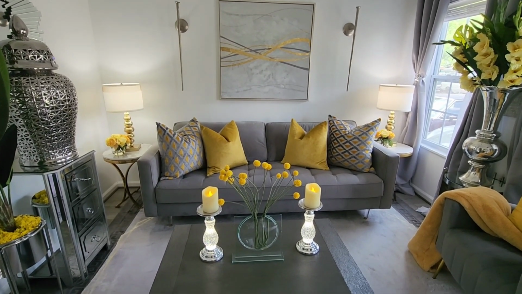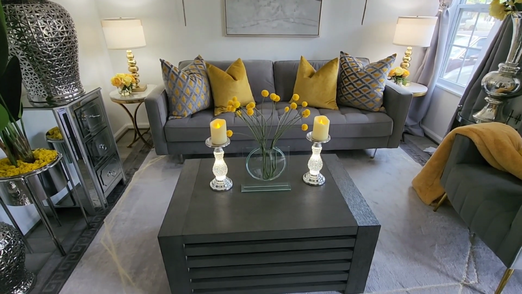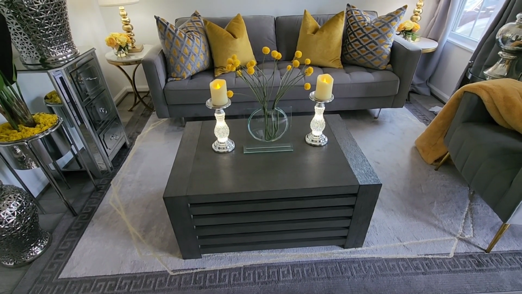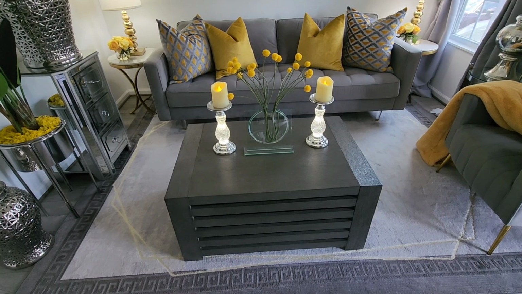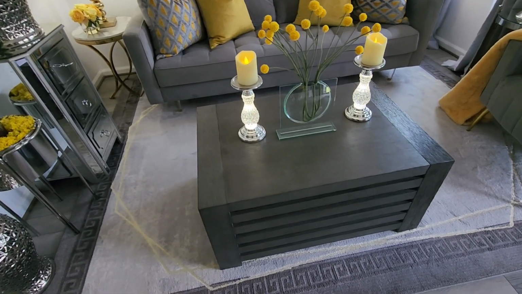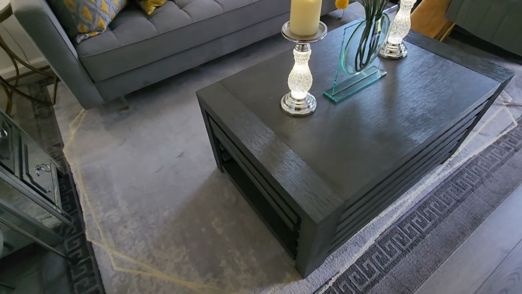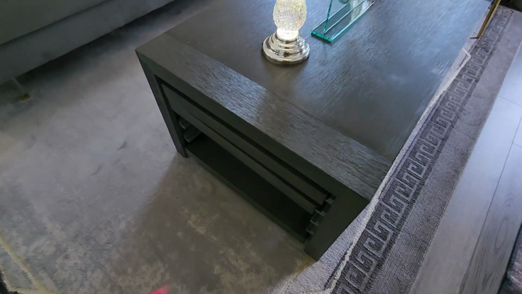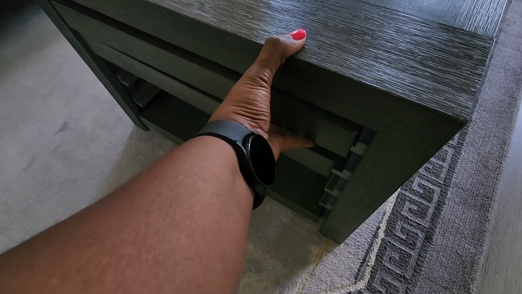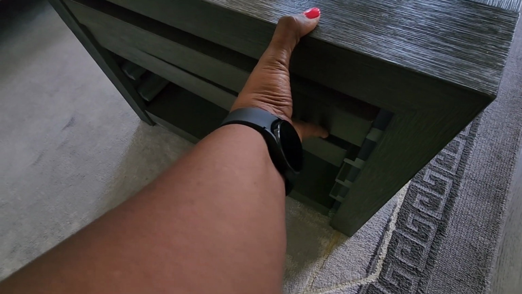The couch is from Rooms to Go. This coffee table is from Transformer Table. It goes with my dining room table. This is the table that I store my extra plaques in. So if I'm not using all the settings on my table, I can just store the plaques here. Like this is an extender to transform my table.